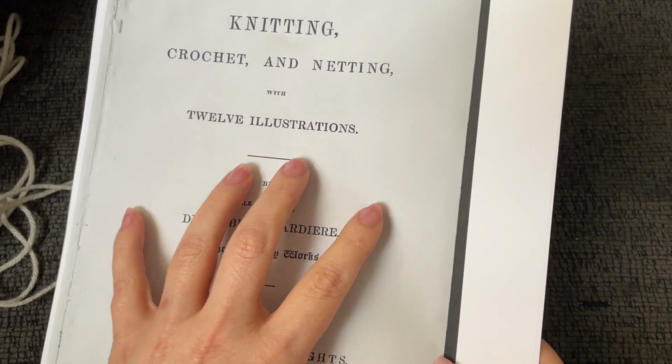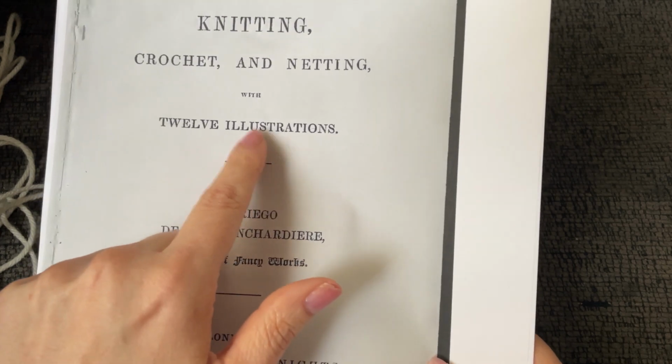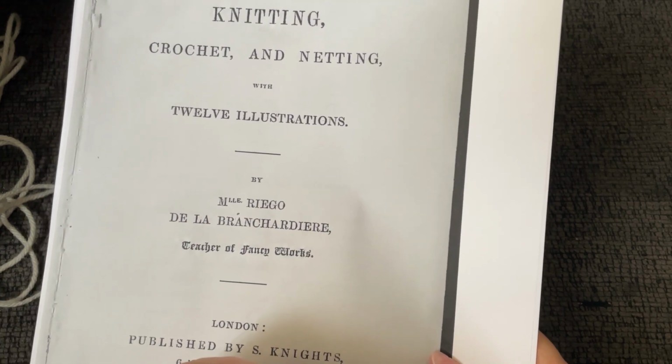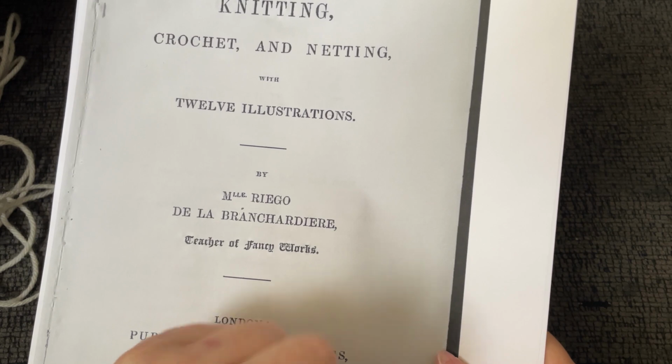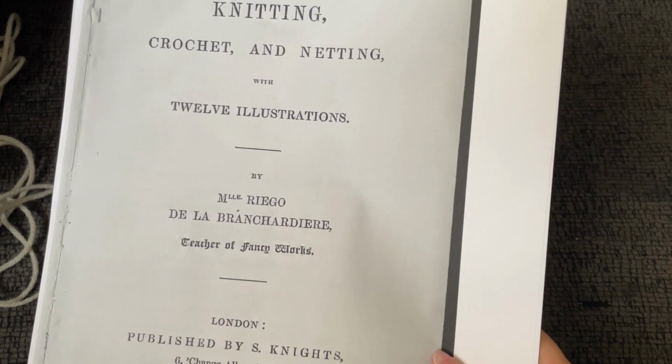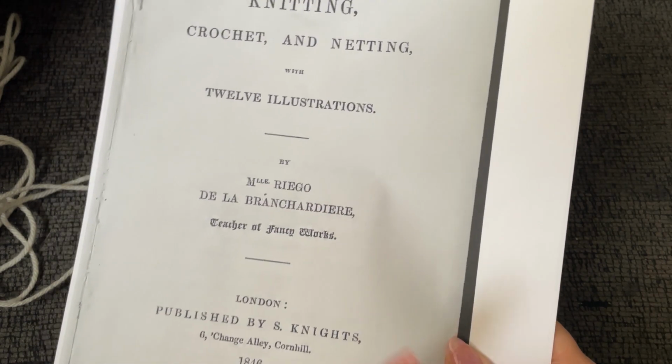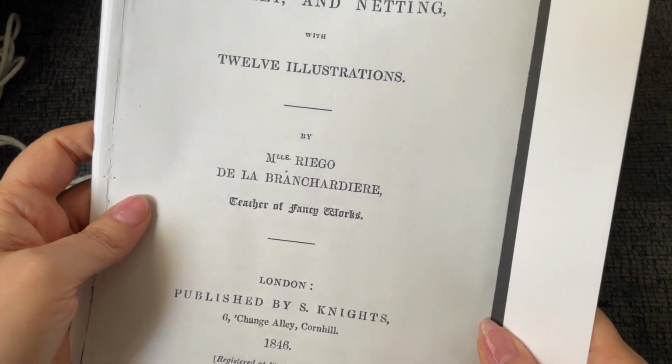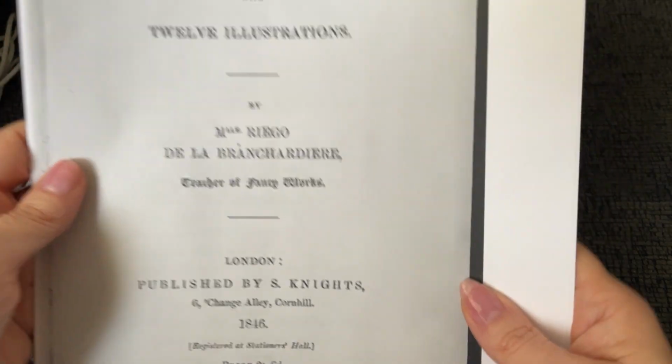But these patterns, it says 12 illustrations. There's not a single illustration. So they must have left those illustrations out when they were scanning these. It's just the written patterns. But let's get into stitch terminology. This really is going to be a fun book.